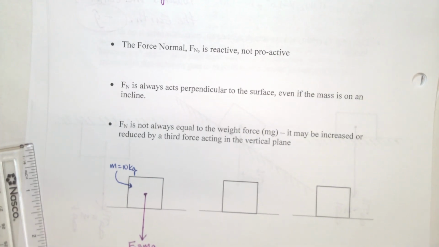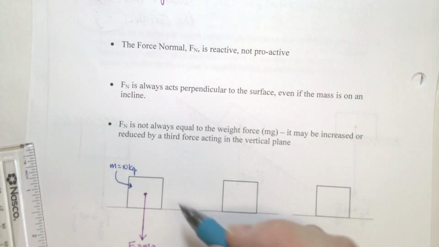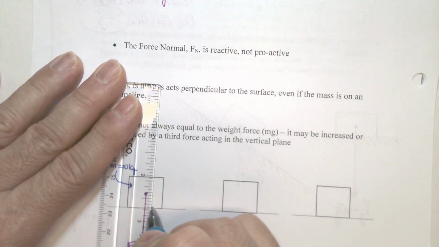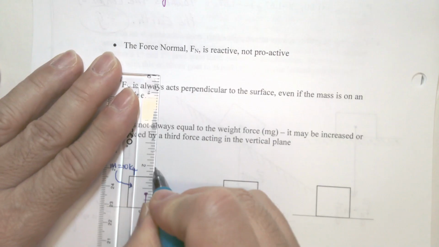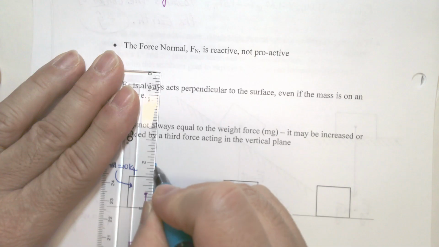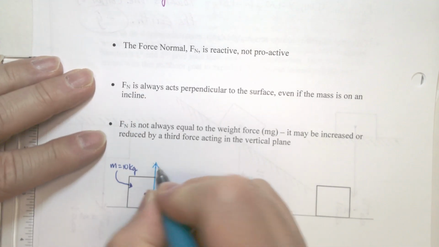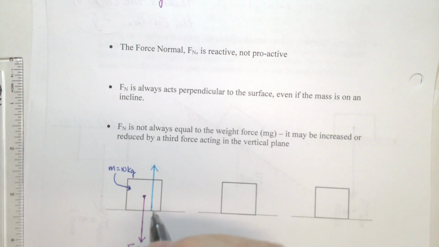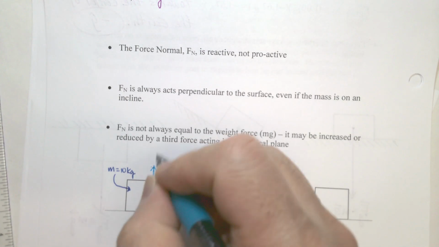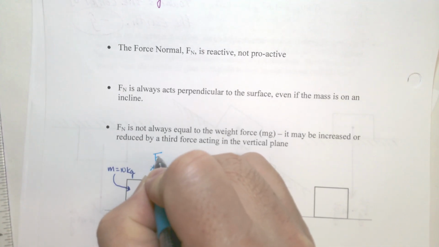I have another force acting on this object, and that is from the surface, acting on this box, and that is my F normal. So my F normal is acting on the object by the surface. So here's my F normal.